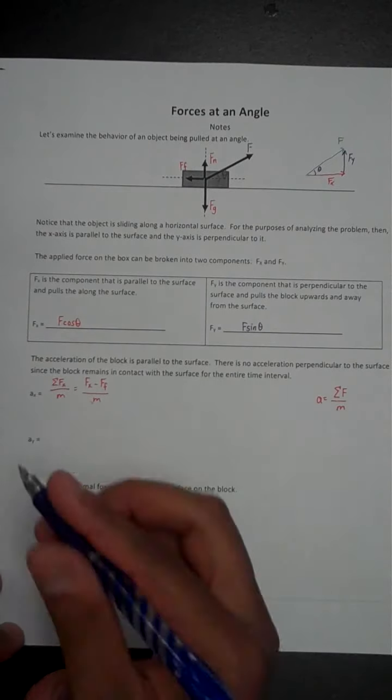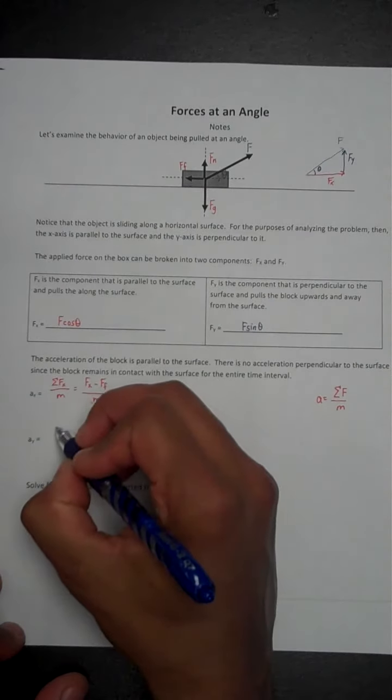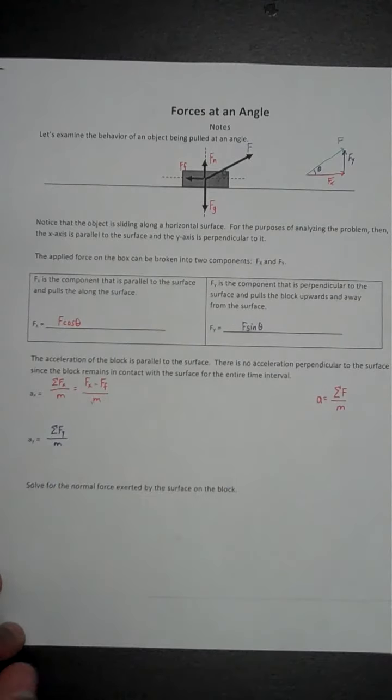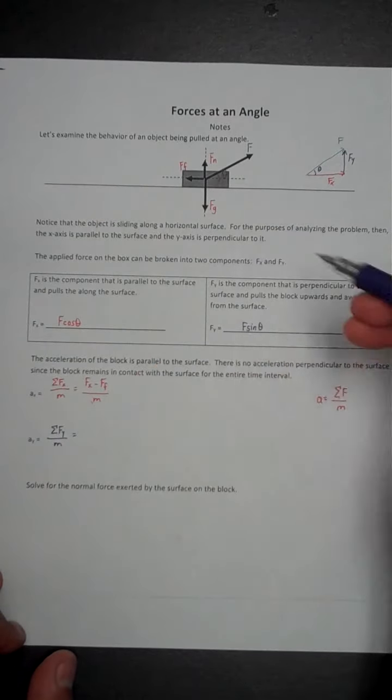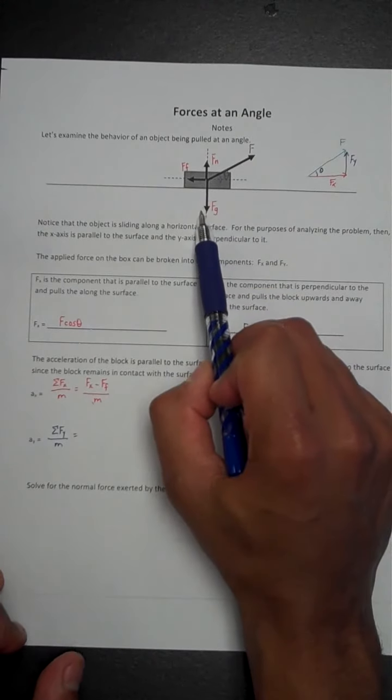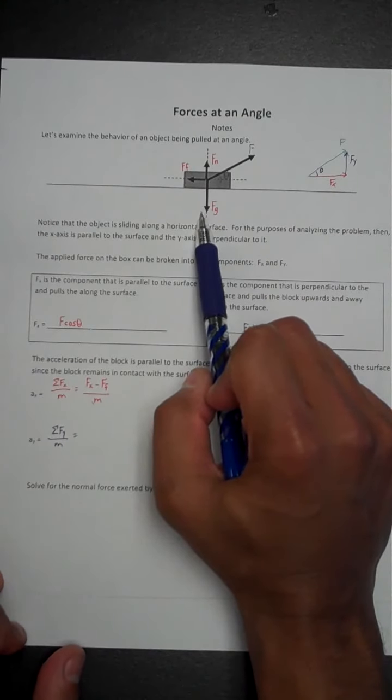Okay. The other one that I have is my acceleration in the y direction. Well, again, I'm going to look for my net force in the y direction, and I'm going to use that as my basis for moving forward. Now, when I look at my free body diagram here, I notice that I have my normal force and I have my gravitational force, and those are in opposite directions.